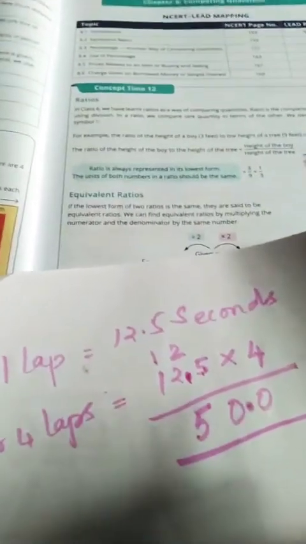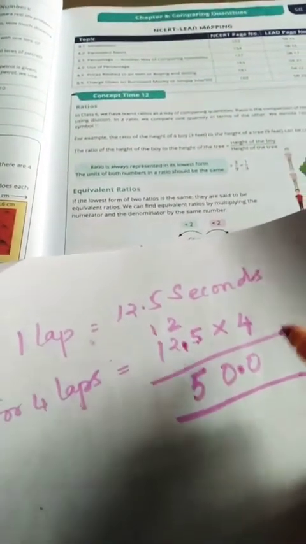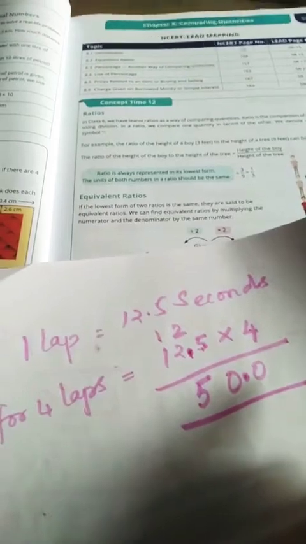Okay, I think it is in seconds, 12.5 seconds. So 4 laps, it is 50. The answer is 50. Okay. Now see the third question.